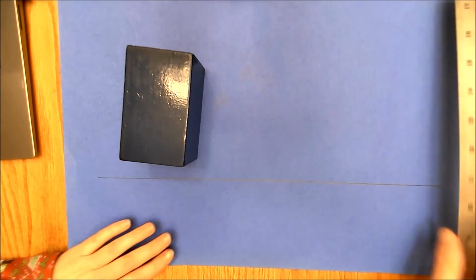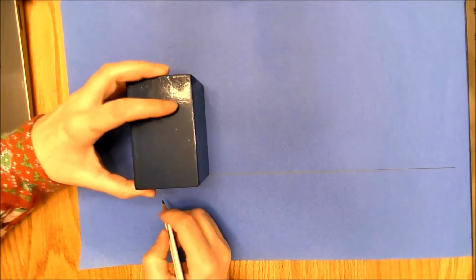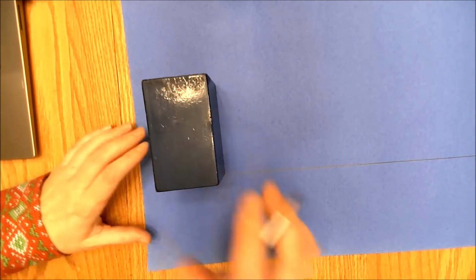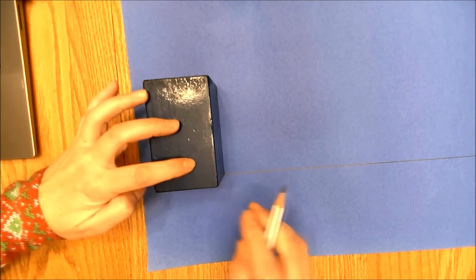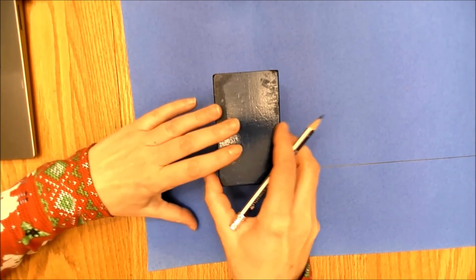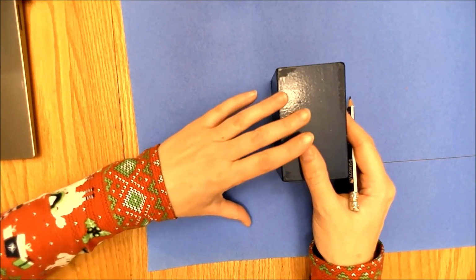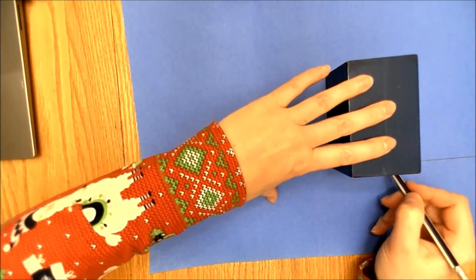So that is my straight line. I'm going to make a mark right here at the beginning of this line, and that's where I'm going to start. Here is one side, and there's the second, and here's the third, and here's the fourth.